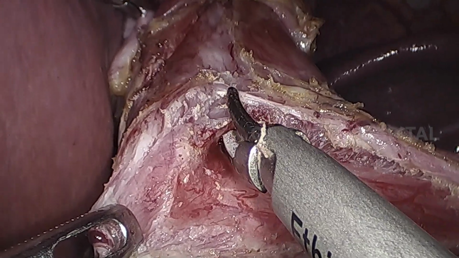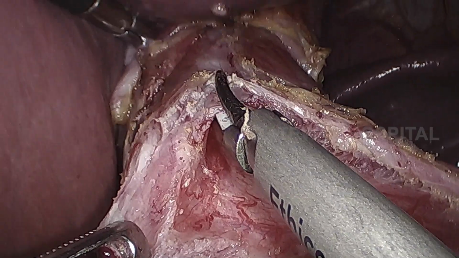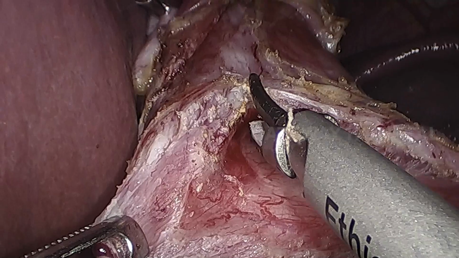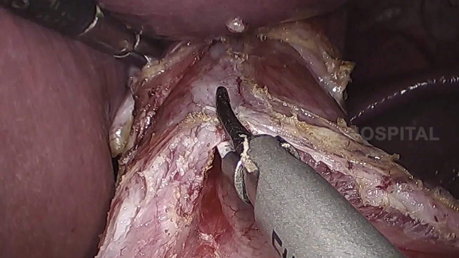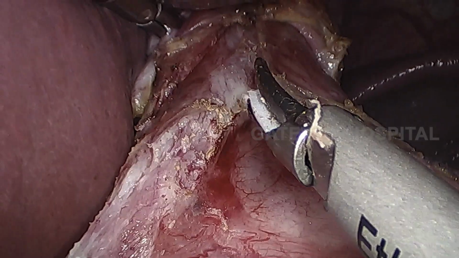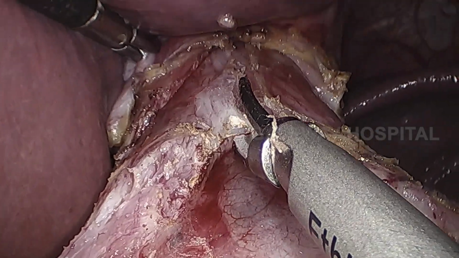So in this case, we actually alternate between a curved dissector and the harmonic shears. The curved dissector is used to create a plane between the mucosa and the circular muscle fiber.